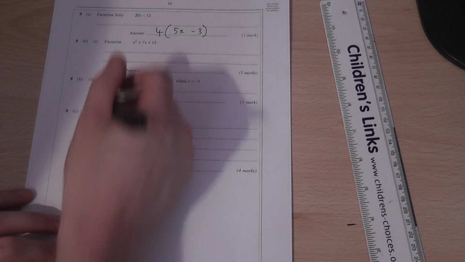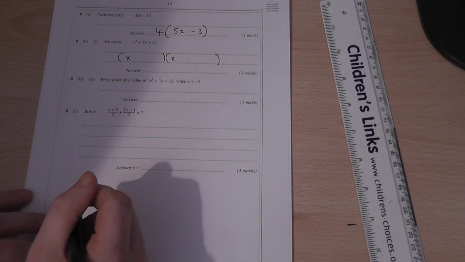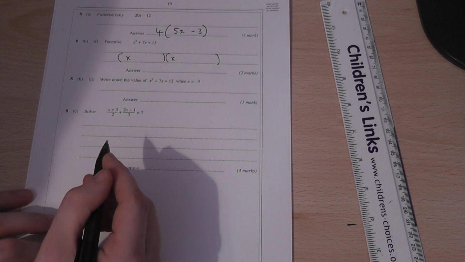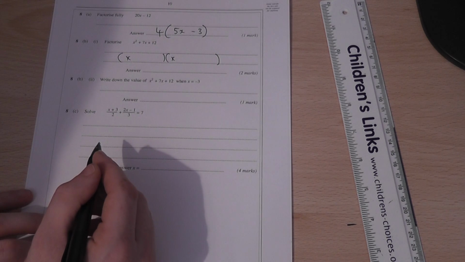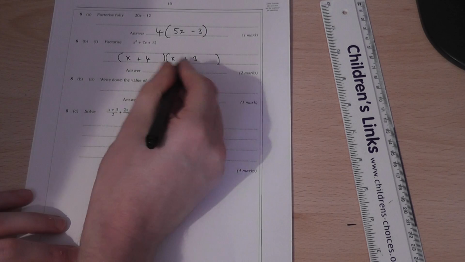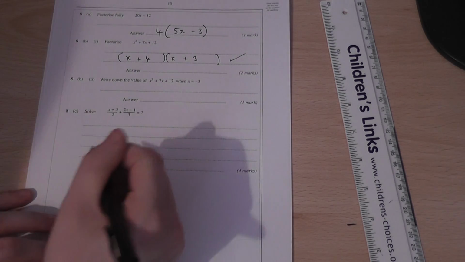This here is your quadratic factorising. With 2 brackets, we need a factor pair of 12, which add to make 7. Well, 4 and 3. 4 times 3 is 12, 4 plus 3 is 7, that's therefore been factorised.